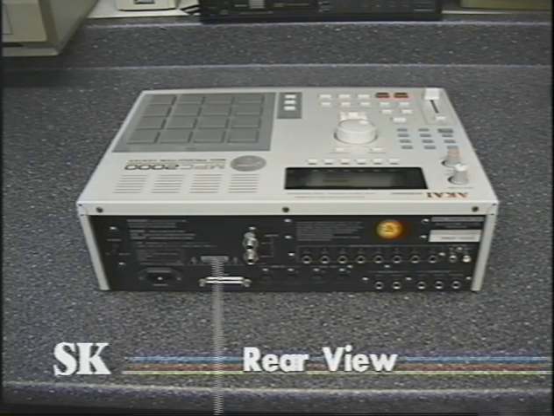We have our MIDI in, 1 and 2, which can be merged. Then we have our MIDI out, A and B, which are independent. Our record in. This is an input jack used for sampling, and it's analog. And then we have our stereo out left and right, and our stereo out for the headphones.